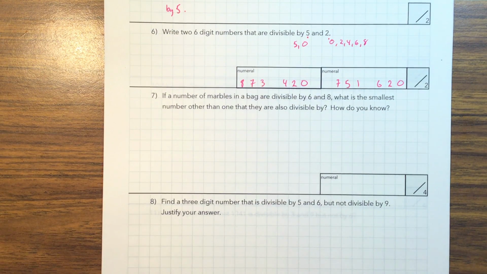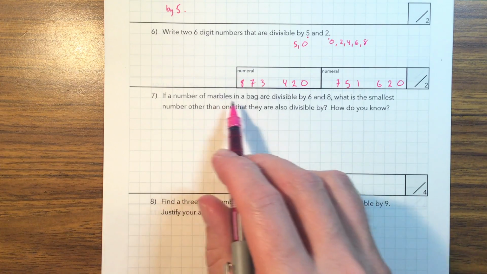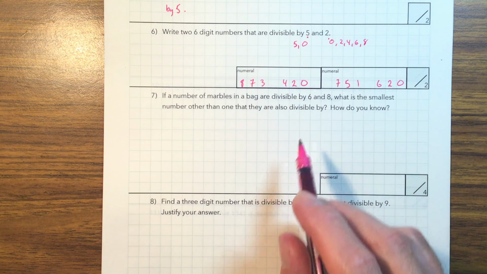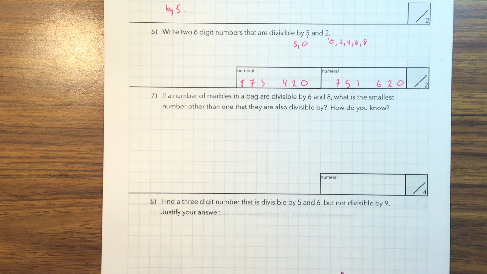Number 7. If the number of marbles in a bag is divisible by 6 and 8, what is the smallest number other than 1 that they are also divisible by? How do you know? So the number of marbles in the bag is divisible by 6 and 8. So we have to find a number that can be divided by both 6 and 8.